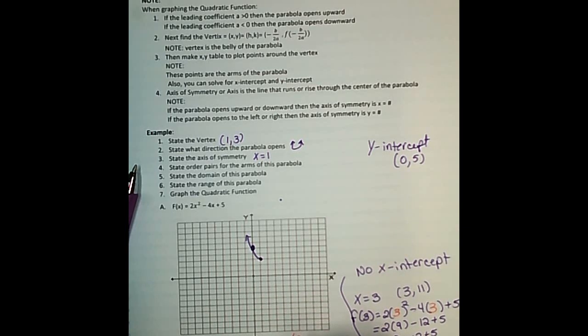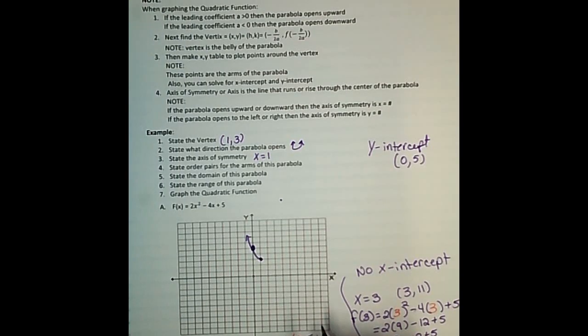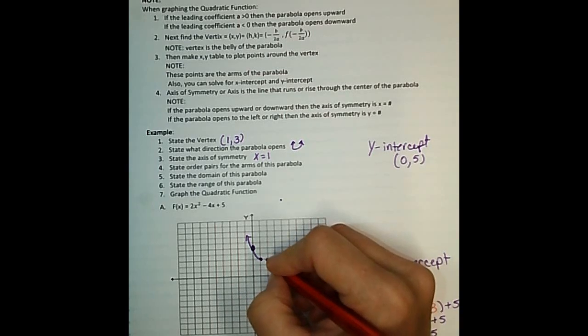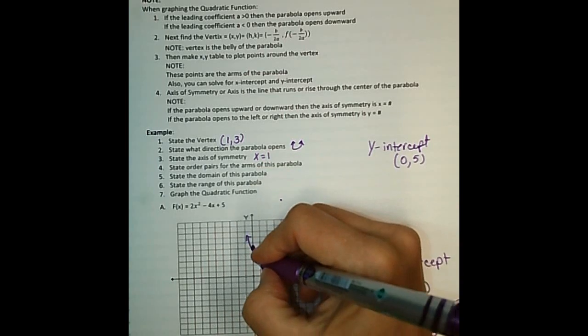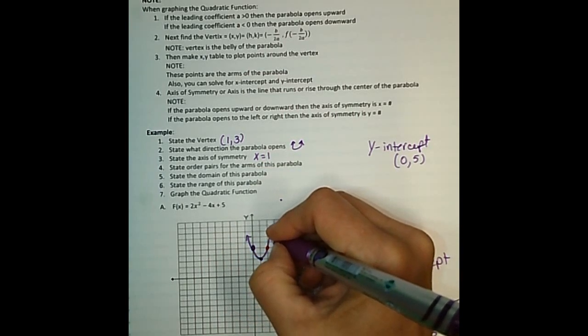So let's try 2 for x. So 2 times 2 squared, right? 2 squared is 4. 4 times 2 is 8. So I got 8 minus 8 plus 5, and what happens? 8 minus 8 is 0, plus 5. See, that worked out great. So now I have an ordered pair of 2, 5. So let's go to 2, and let's go up to the 5, so that worked out better. Just be careful, don't make a point, make sure it's curved.